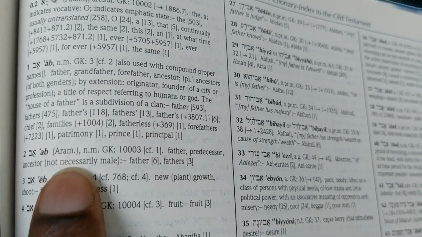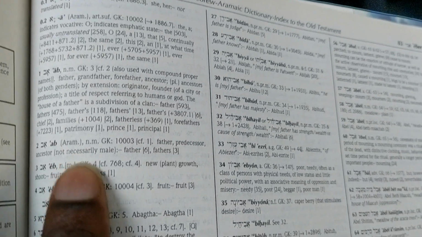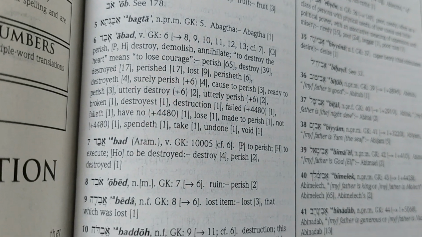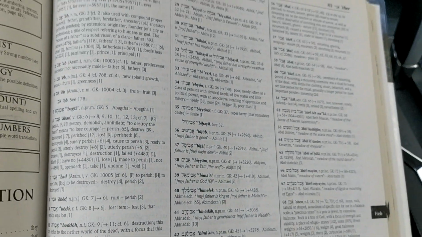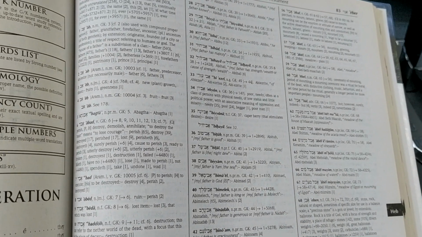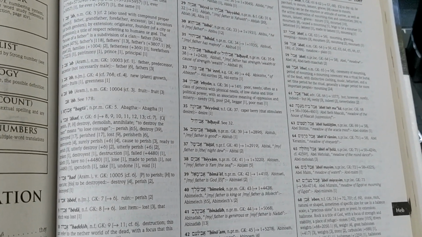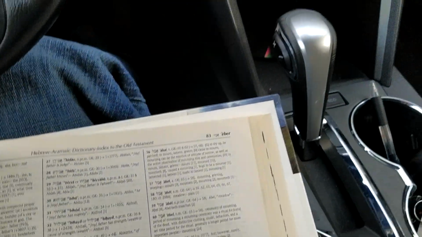Some of them are different. You'll see some of them might say Chal, short for Chaldee or Chaldeism, but that's the same thing as Aramaic or Aramaism. Some Strong's are like that, but I like this one better because if you show me Aramaic, I know Aramaic, so we're good on that.